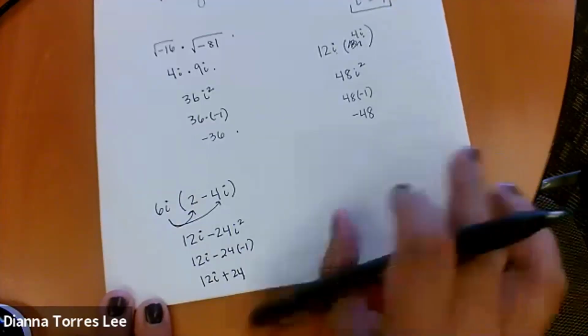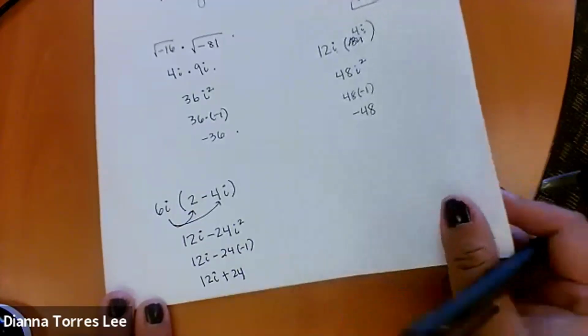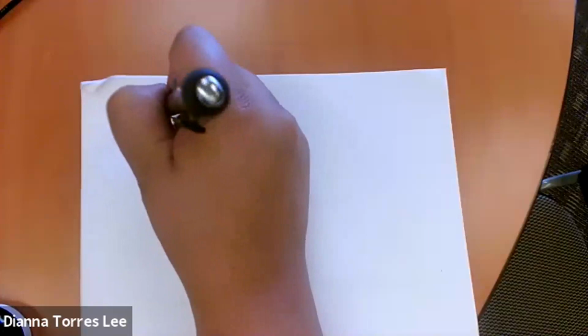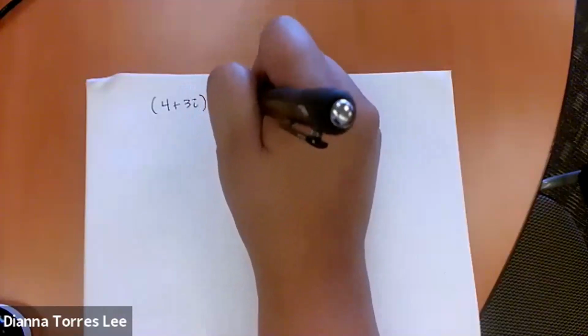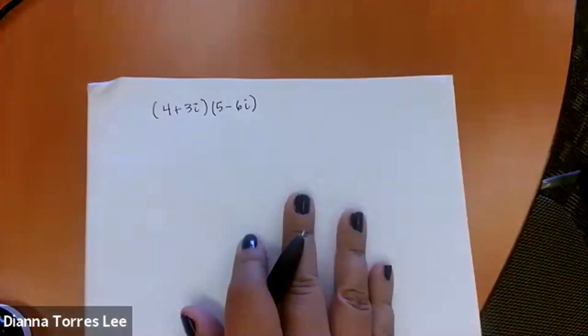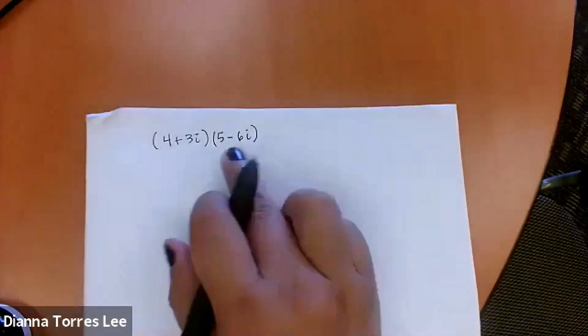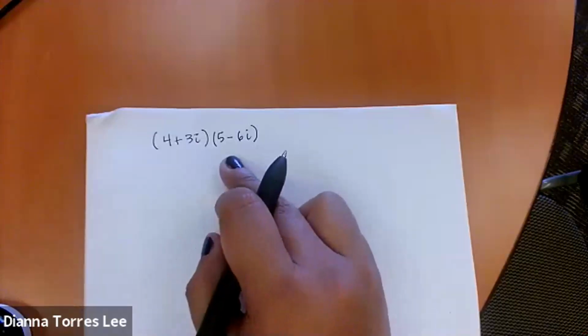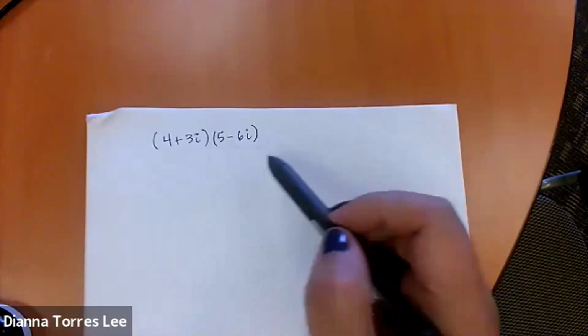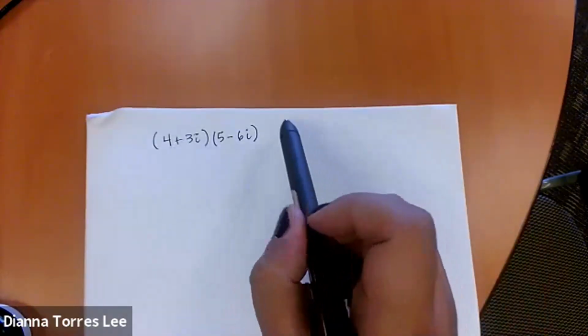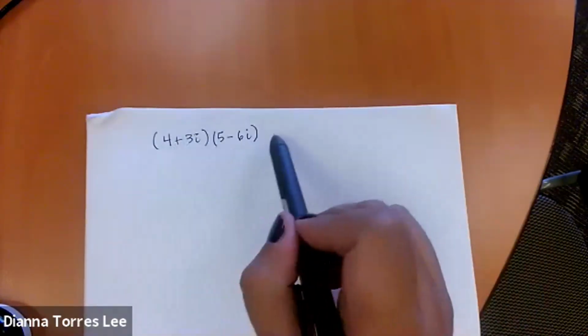And again, it just gets more complicated from there. So for example, I may give you something that looks like 4 plus 3i times 5 minus 6i. And if these were x's, hopefully we'd know, oh, if I see these two binomials multiplied by each other, it's my job to FOIL it out or to do a full distribution of these terms with these terms.